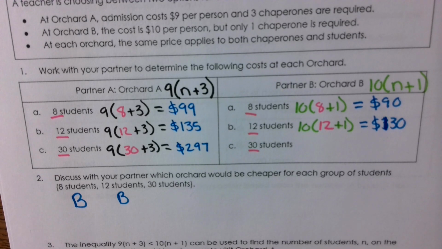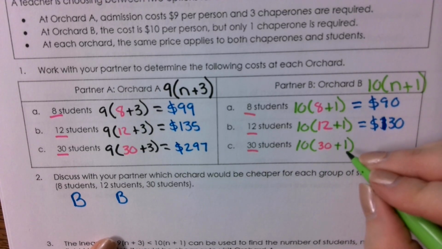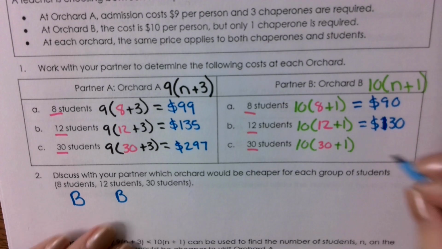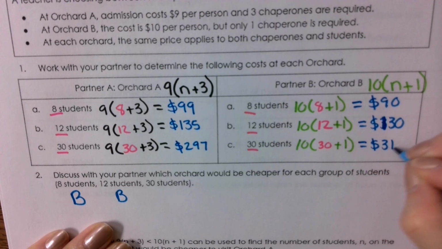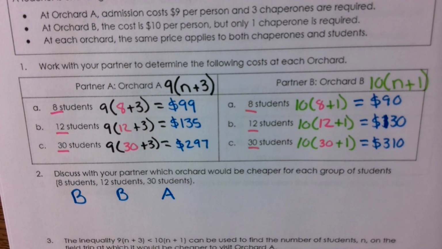So we get up to 30 students. Once we get to that 30 student mark, we're taking 30 students, adding our 1 chaperone for a total of 31 people, multiplying that by the $10, and we get $310. Now Orchard A is the cheaper price. So at some point, Orchard A changes to be the cheaper orchard. That's an inequality. We're trying to figure out at what number of students it's cheaper to go to Orchard A than it would be for Orchard B.